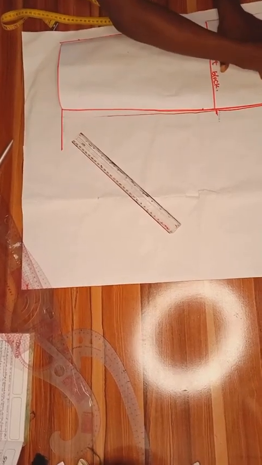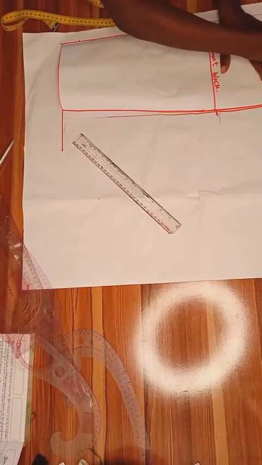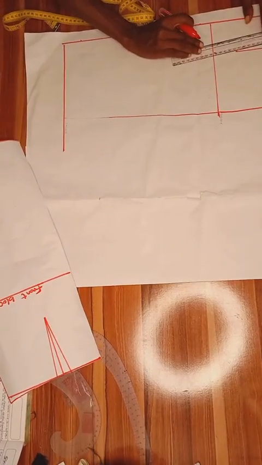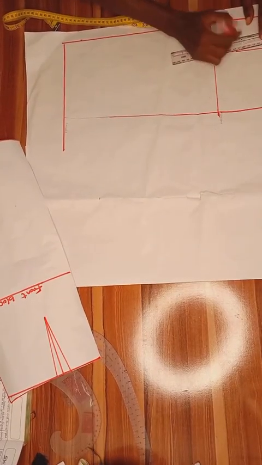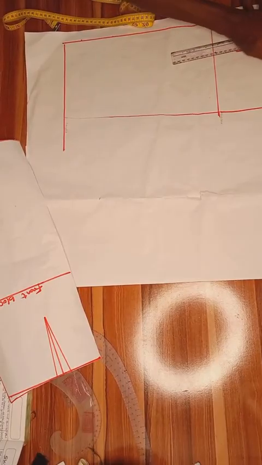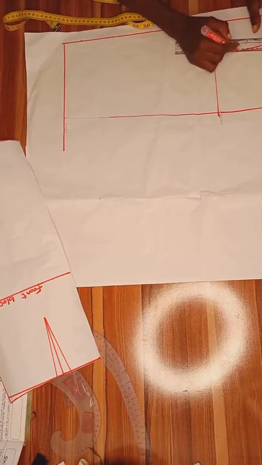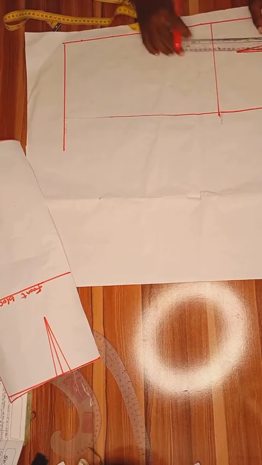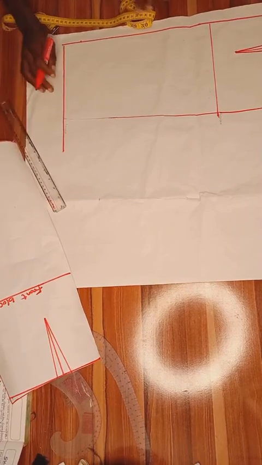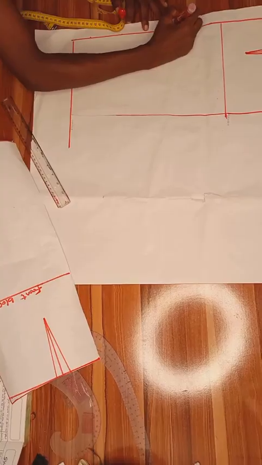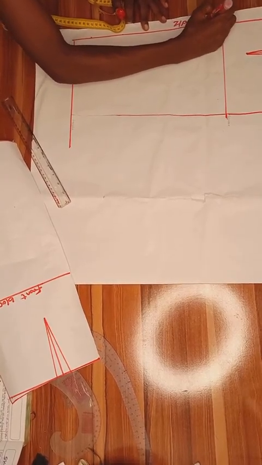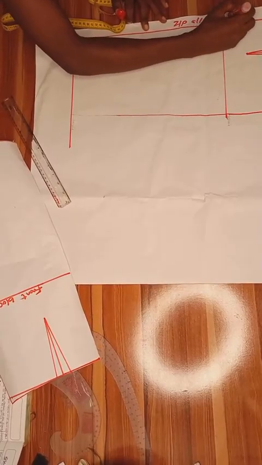You get? That's just the difference between the front dart and the back dart. The front dart is 4 inches long and the back dart is 5 inches long, but the width of the dart is the same. It is half inch on both sides. So that's what I'm trying to do, half inch on both sides. But the dart length is different for the front and the back.